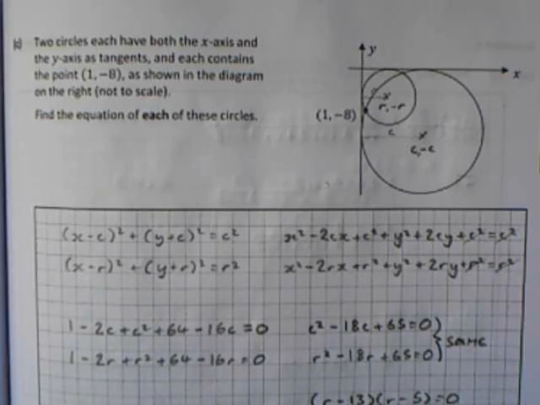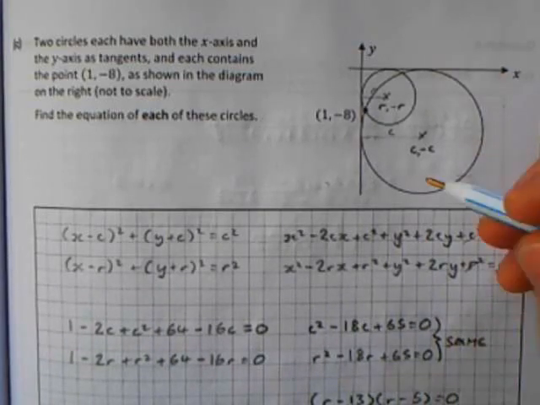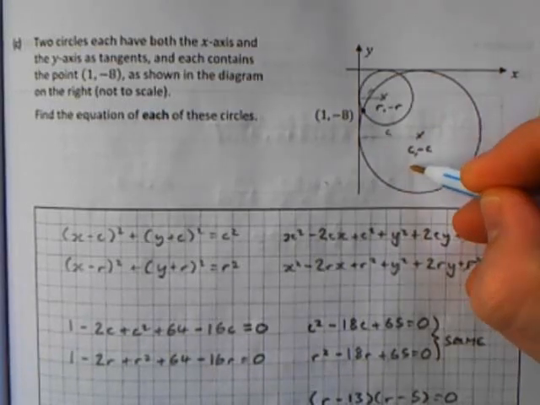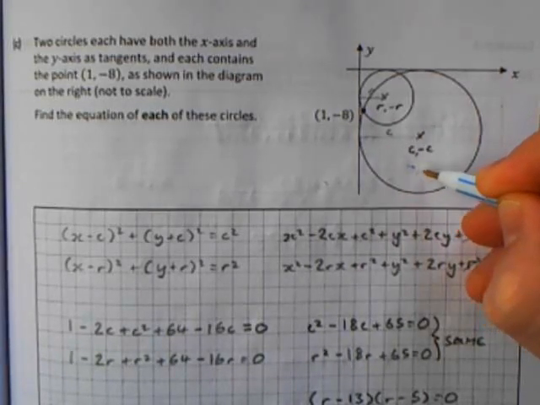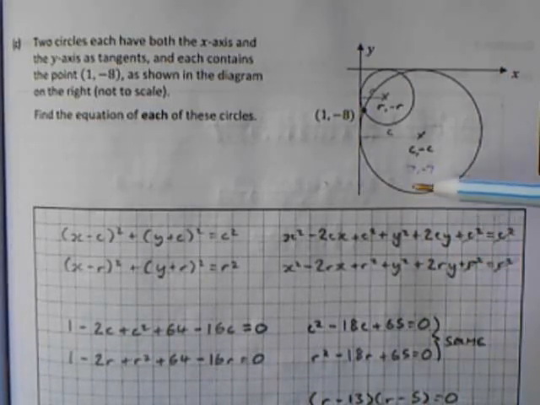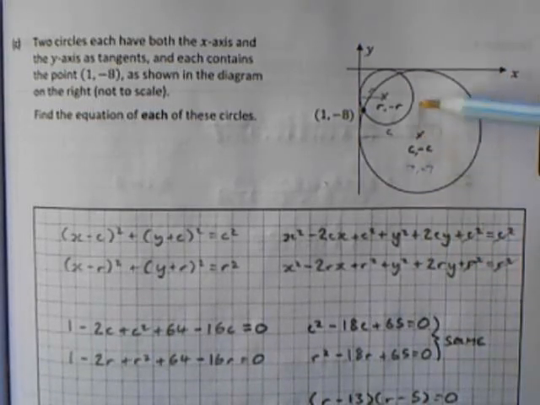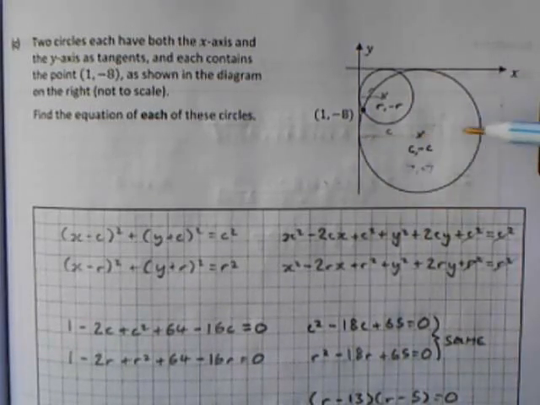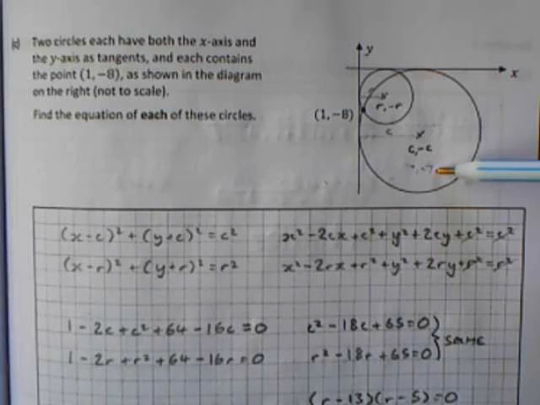And from that then, I was doing little bits of experiments and stuff. I was like, right, for the big one, what if it was, let's say, 7 and minus 7? What would happen? And the key thing, if it was 7 and minus 7, is that the radius would be 7. So this distance would be as long as the coordinate that you choose.